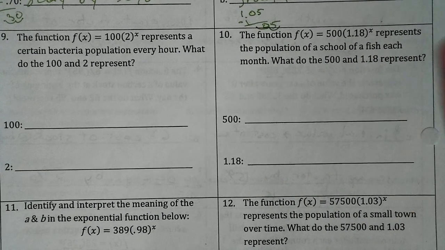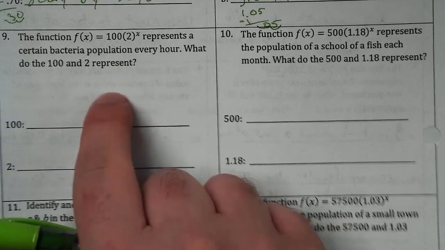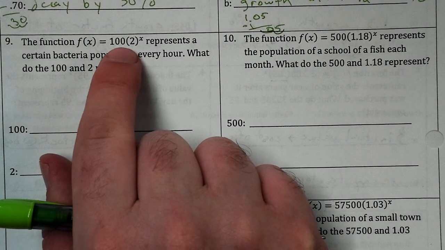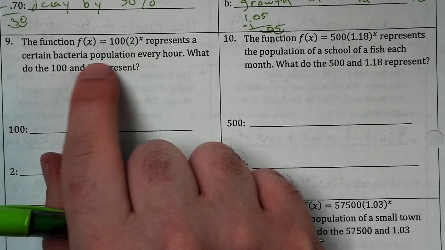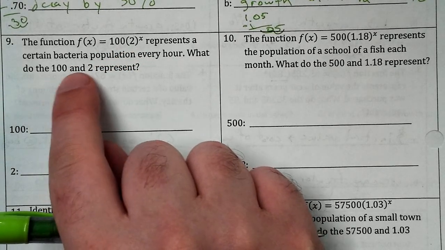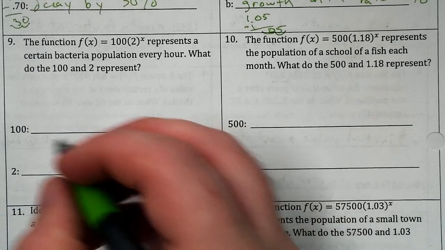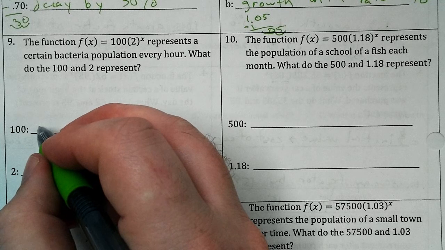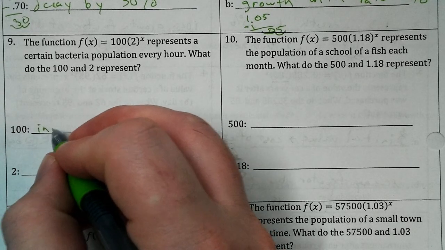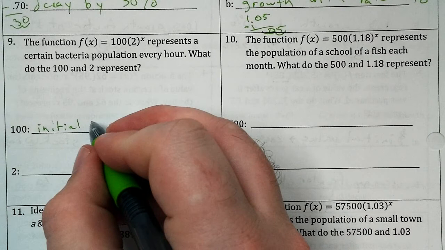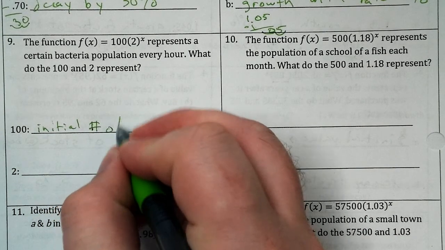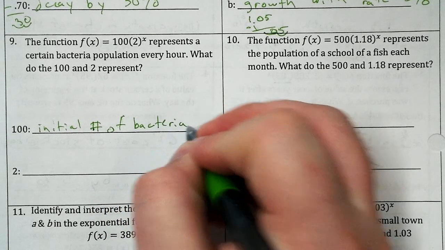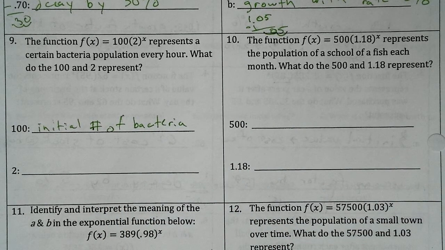All right, number 9. I'm going to answer this, and I want you guys to try number 10. So number 9 says the function f of x equals 100 times 2 to the x represents a certain bacteria population every hour. What do the 100 and the 2 represent? So 100, that is the initial number of the bacteria. So it's starting out with 100 cells.